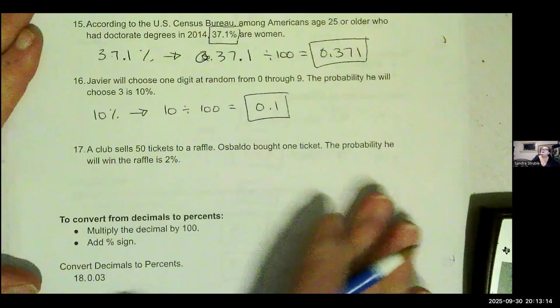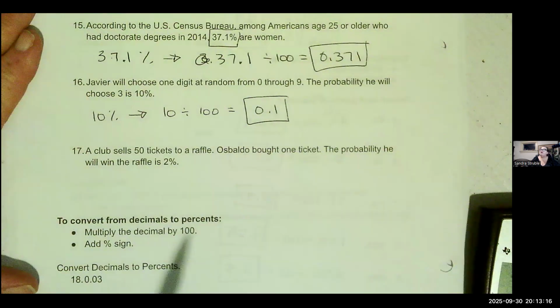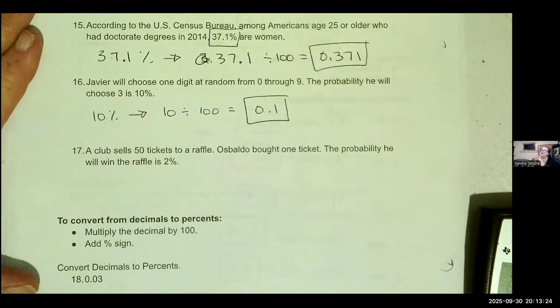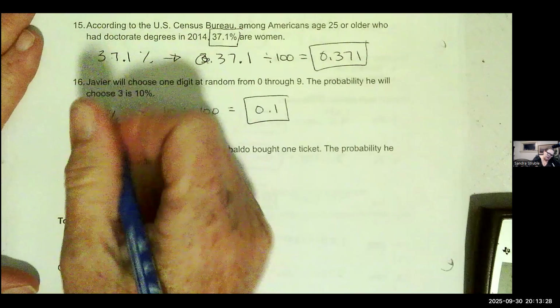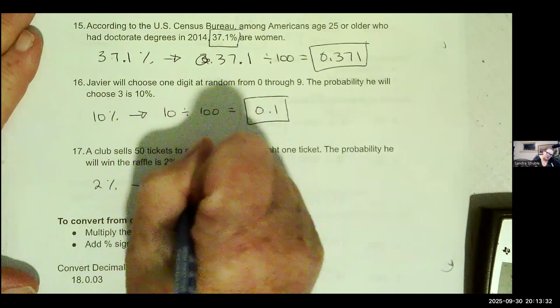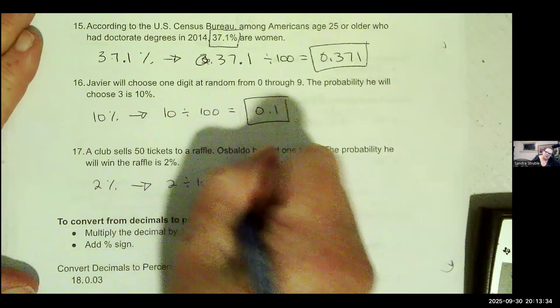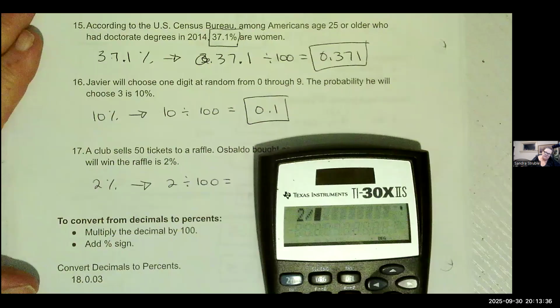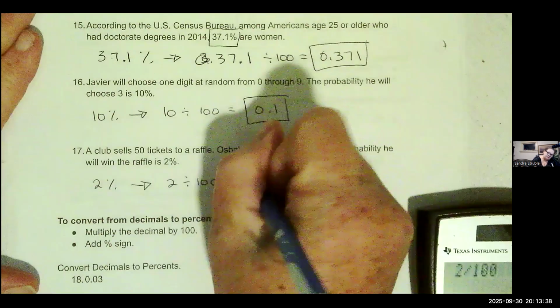Next one. A club sells 50 tickets to a raffle. Osvaldo bought 1 ticket. The probability he will win the raffle is 2%. Okay, so pause the video, find the percent, and change it to a decimal. Our percent is 2%. To change it to a decimal is 2 divided by 100 equals, in your calculator, and that's 0.02.